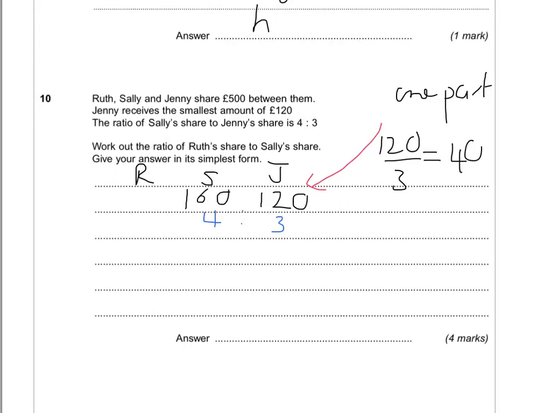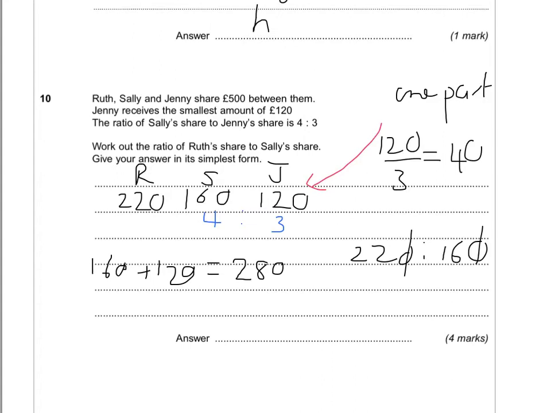And then the question is really saying work out the ratio of Ruth's share to Sally's share. So we need to work out how much Ruth got. So it's 160 plus 120 so far. 160 plus 120 is 280, and that leaves you, if you take that away from 500, 220. So the question really then becomes, what's the ratio of 220 to 160? So I'm just going to write over here, 220 to 160, divide both sides by 10, divide both sides by 2, so it is 11 to 8. And make sure you write it the right way around, it's Ruth to Sally, it's 11 to 8.